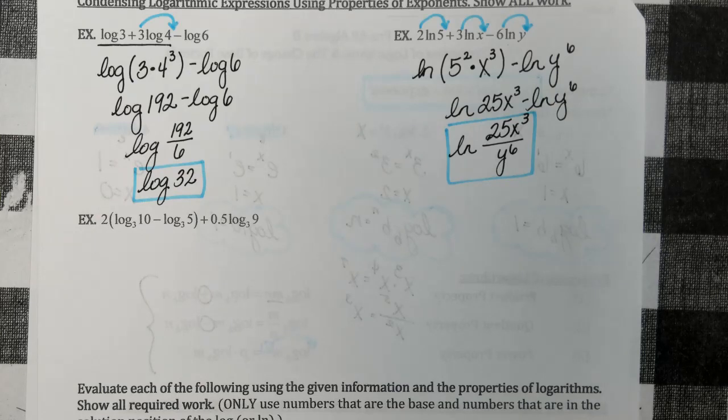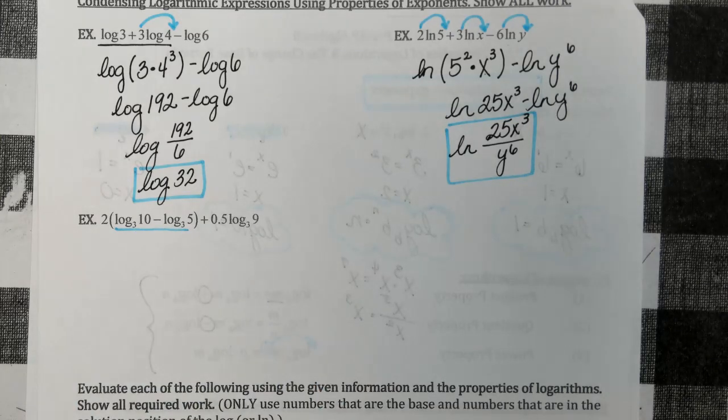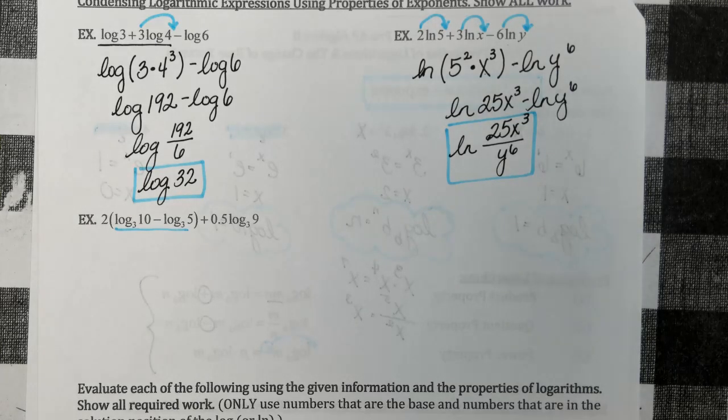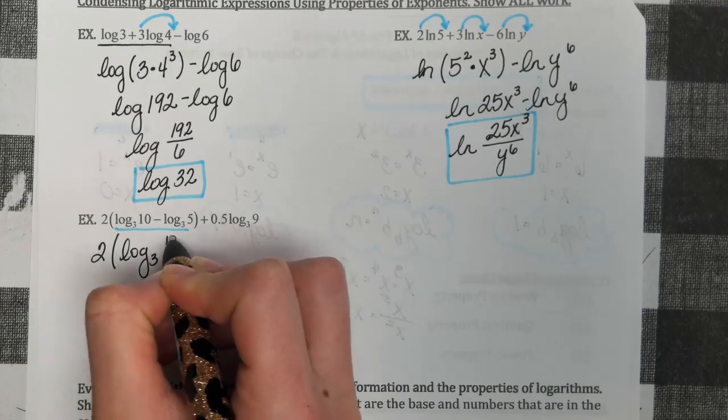Alright, so this next one, I've got 2, then parentheses, log base 3 of 10 minus log base 3 of 5, plus 0.5 times log base 3 of 9. Okay. My first step, what do you think I'm going to take care of? My parentheses. What's inside parentheses? Because that's my order of operations. Okay, log base 3 of 10 minus log base 3 of 5. Your instinct is going to want to be log base 3 of 5. Because 10 minus 5 is 5, right? Logs do not work that way. Okay, what does a minus tell me? I'm dividing 10 by 5.